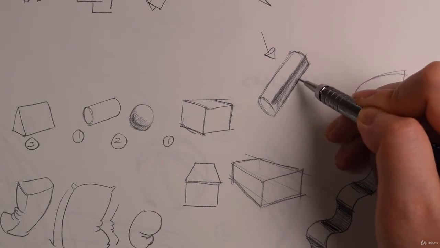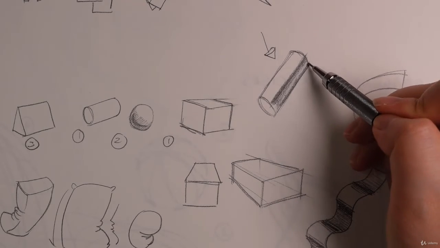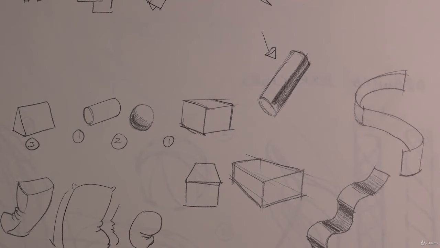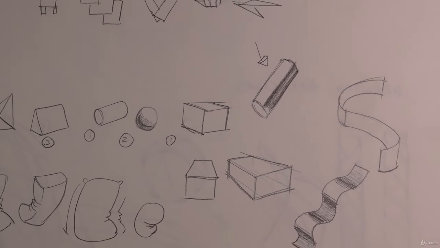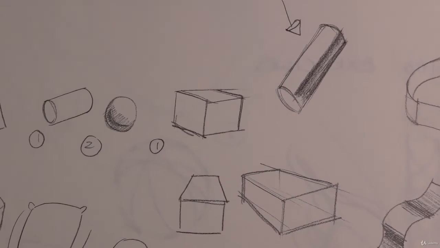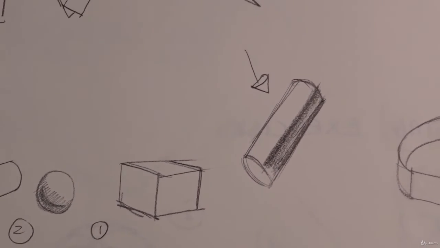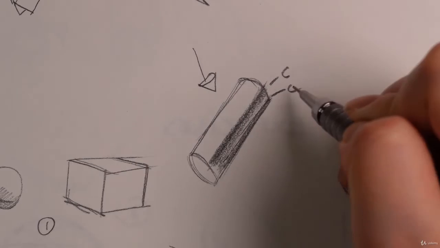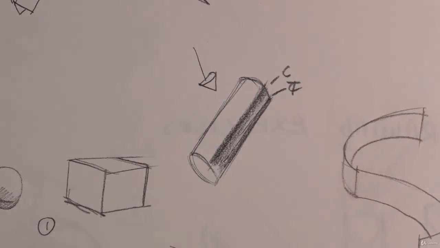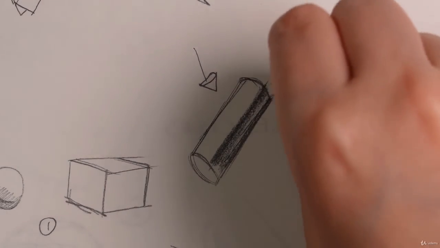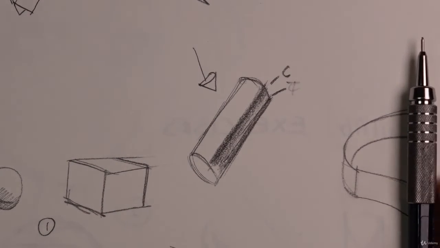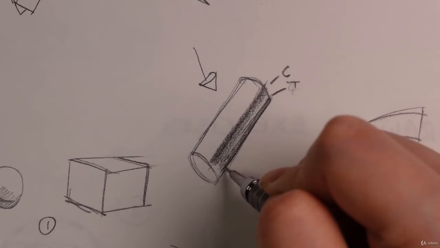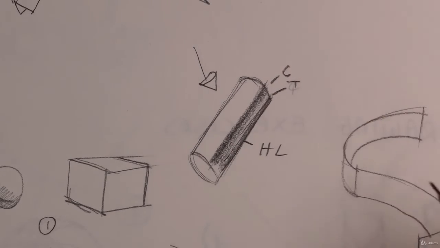But it shows a nice little line that marks the stopping point. Let me zoom in real quick to show you guys. So here's your core. Here's your turning edge right before the holding line. Holding line is basically the line that just holds the shape together. So, holding line.